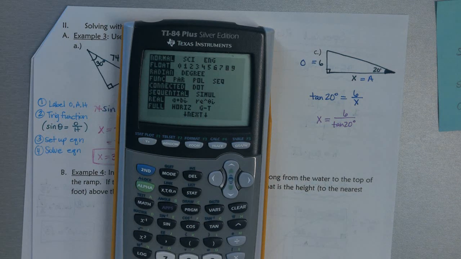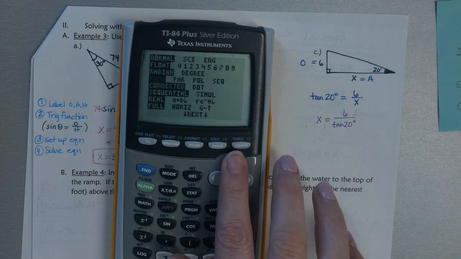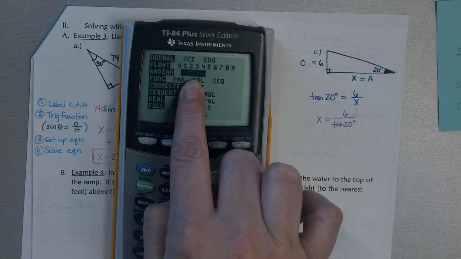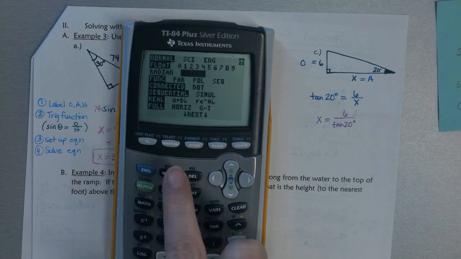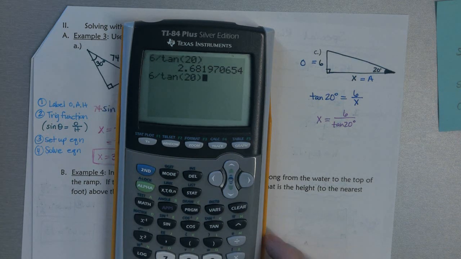How many of you have heard of radians before? You've heard of it. Okay, if you're not sure what radians are, a really simple way to think of it is that temperature is measured in degrees Fahrenheit and degrees Celsius, right? Angles have two measurements too. You can measure them in degrees or in radians. It's just another way to measure the same thing. So we're going to select degrees, highlight it so it's blinking, press enter, and then go to quit, and we're going to do that same equation again.